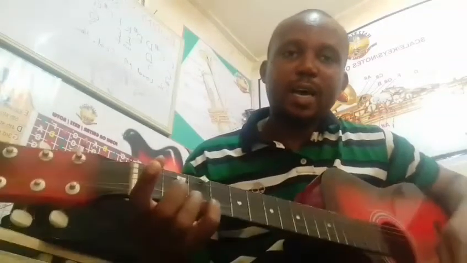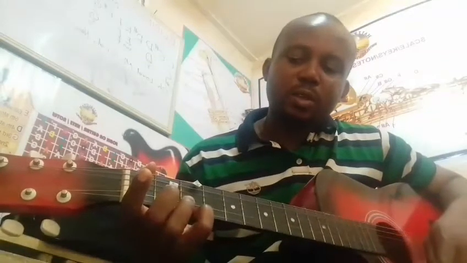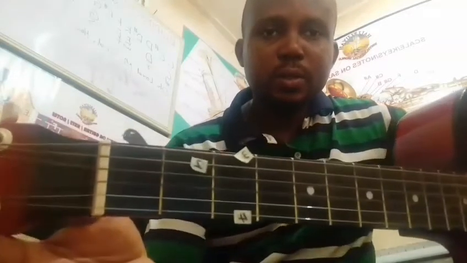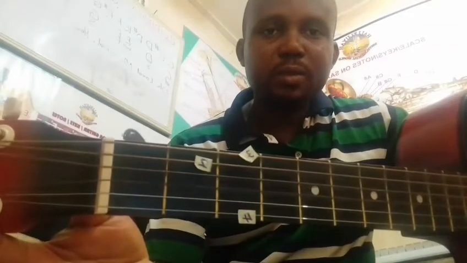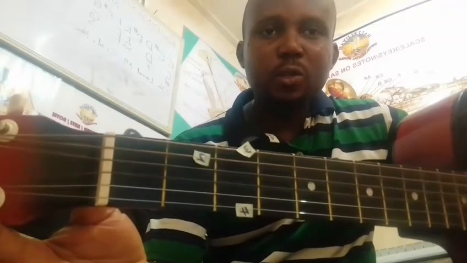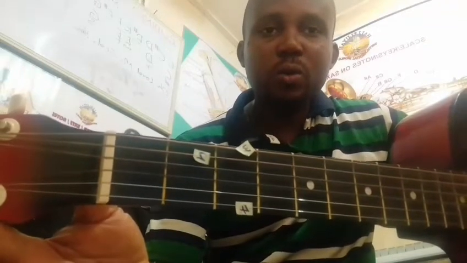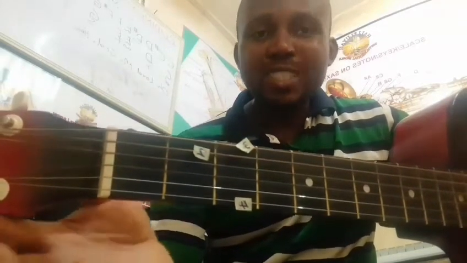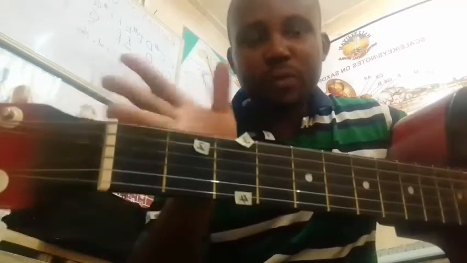My fourth finger on the third fret of the first string. Have a look at this, the finger placement for G major, neck of guitar, to be played as do on key G, neck of guitar.